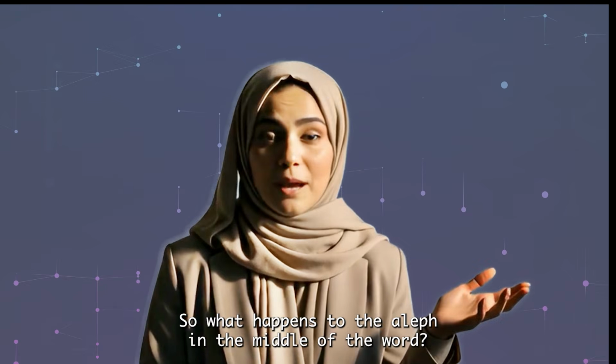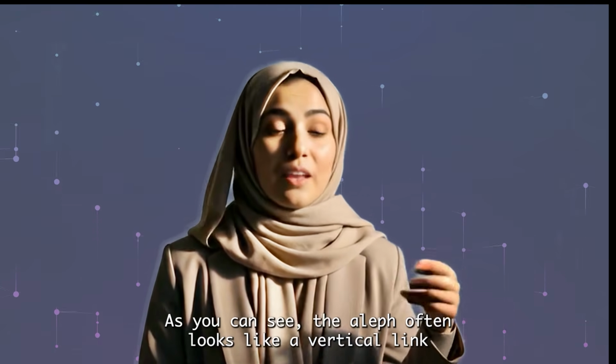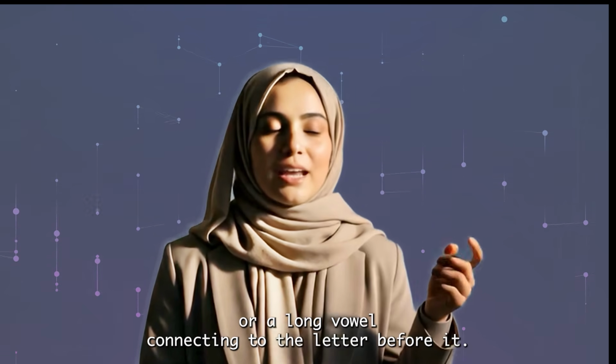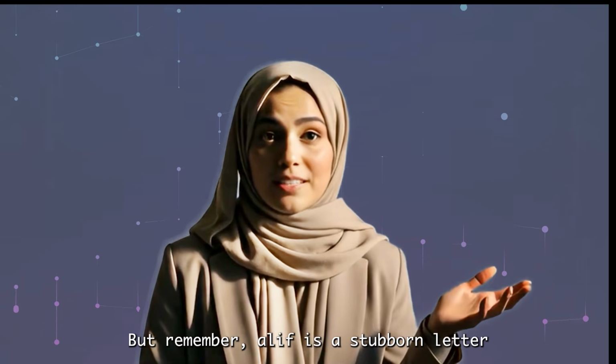So, what happens to the alif in the middle of the word? As you can see, the alif often looks like a vertical link or a long vowel connecting to the letter before it. But remember, alif is a stubborn letter.